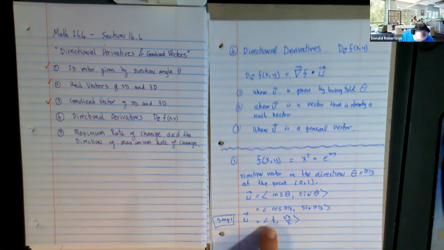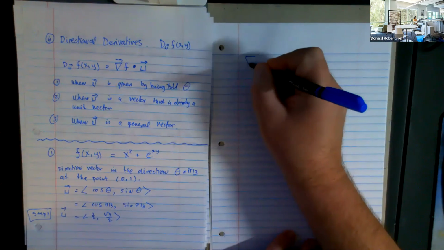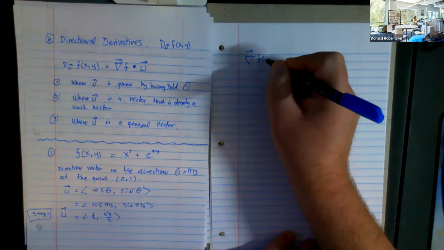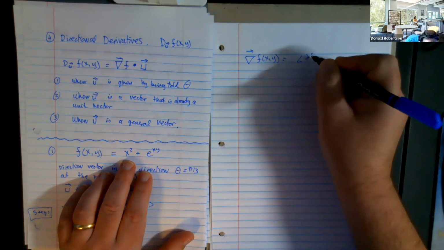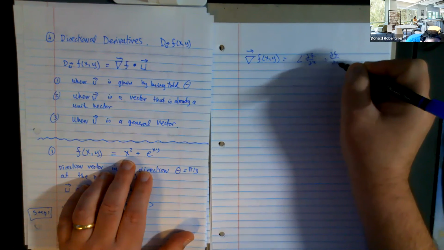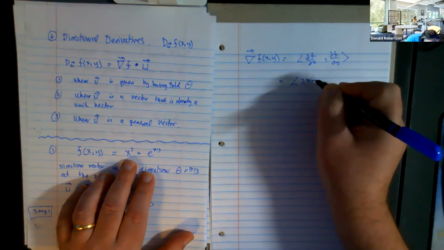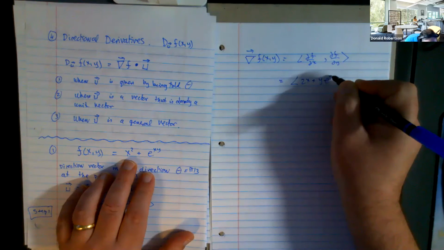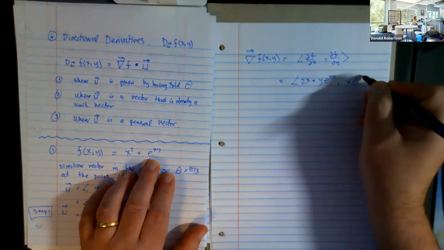Right. Now what I'm going to do is find the gradient vector, which in this case is the partial derivative with respect to x followed by the partial derivative with respect to y. So this is 2x plus y e to the xy, comma, x e to the y.